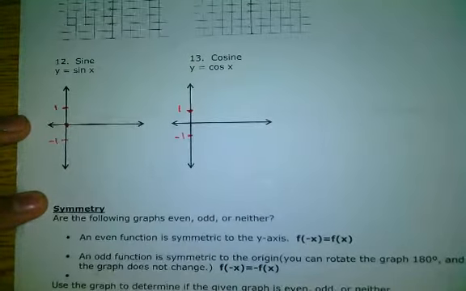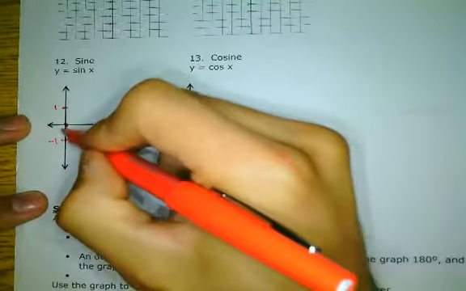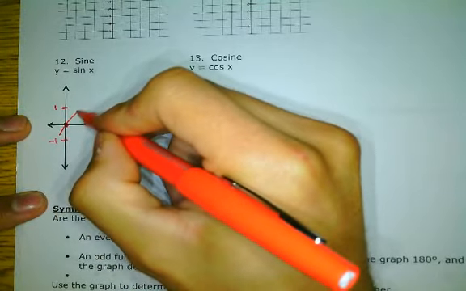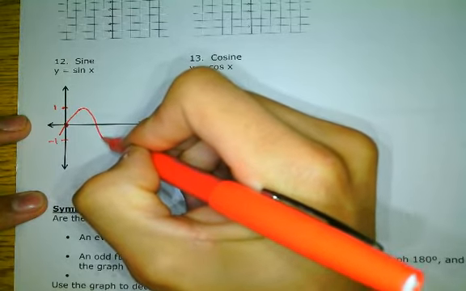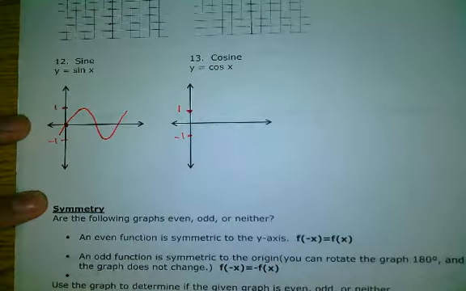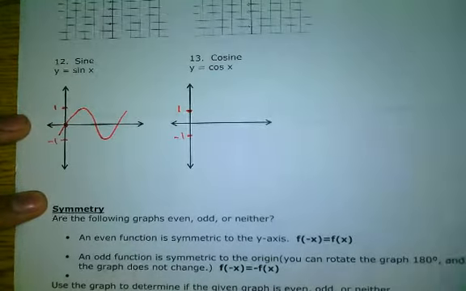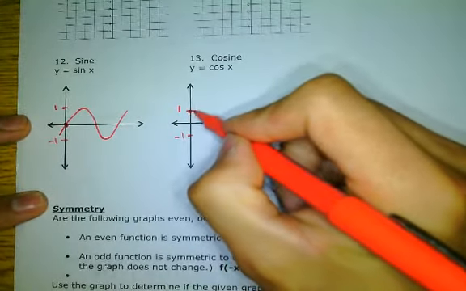Here's what happens. On sine, you're going in this direction, and then you get as far up as 1, and then you turn and go down, as far down as negative 1, and then you go up, and this repeats. With cosine, you actually start up here, and then you go down to negative 1, and then you go back up, etc.